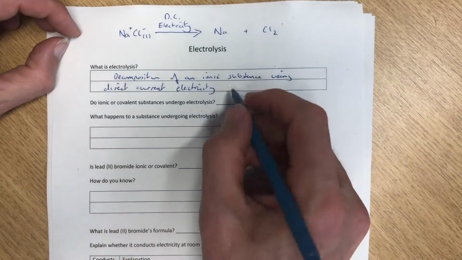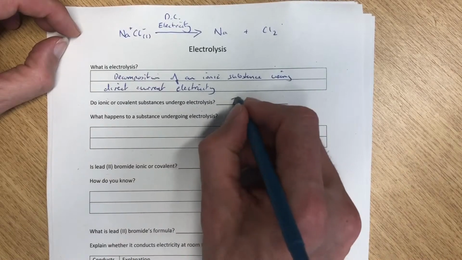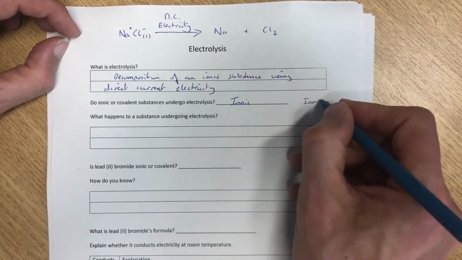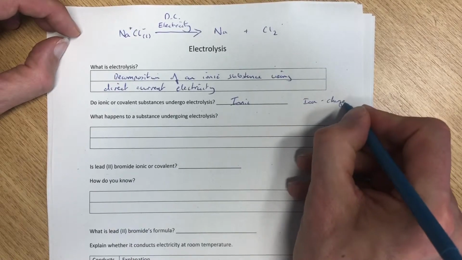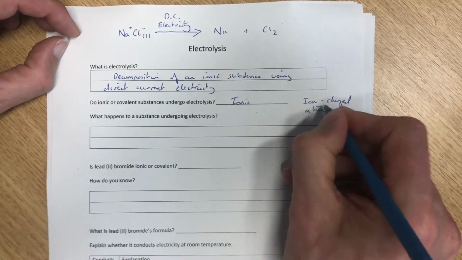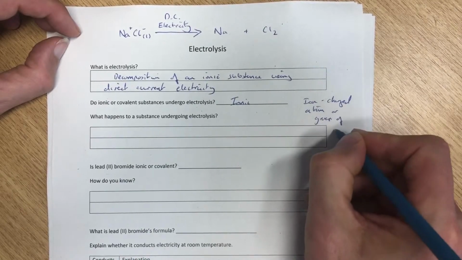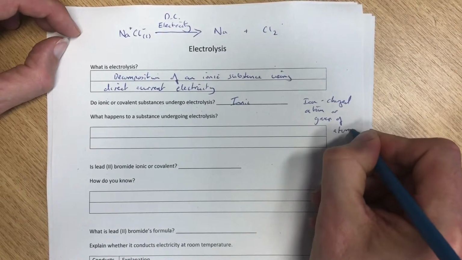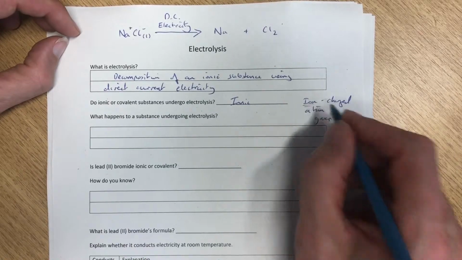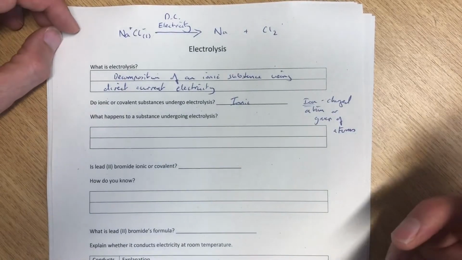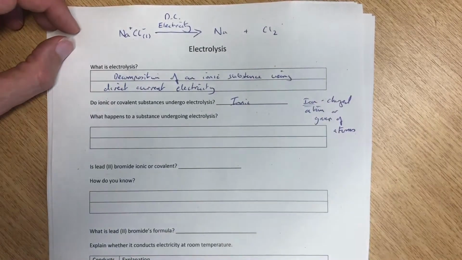Okay, so do ionic substances undergo ionic or covalent? Answer, ionic. Definition of an ion, remind you, an ion is a charged atom or group of atoms. And that's one of those definitions you need to know, covered in the first unit, and sometimes a lot of people forget it, so it really is a barrier to them understanding electrolysis.